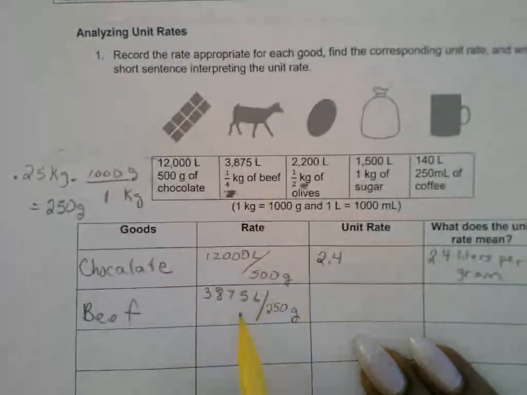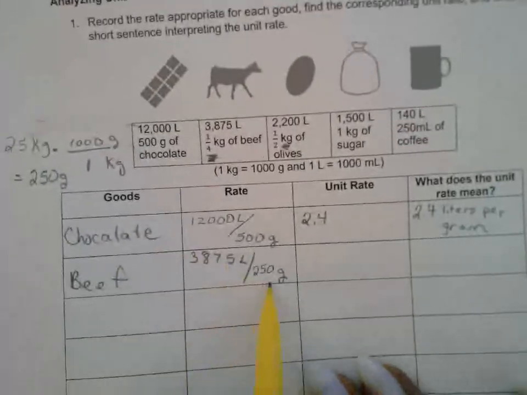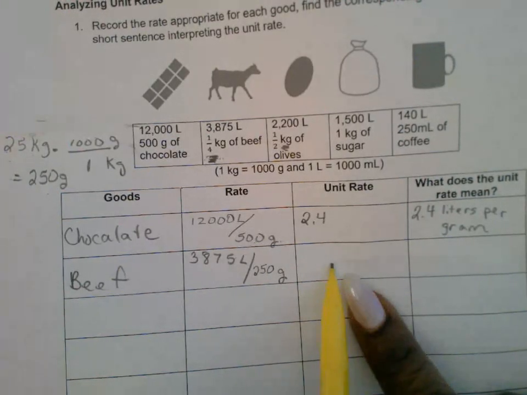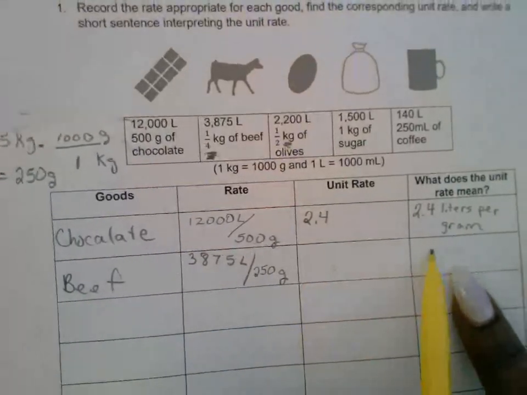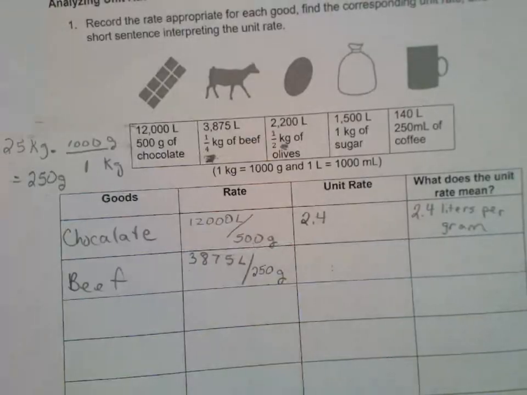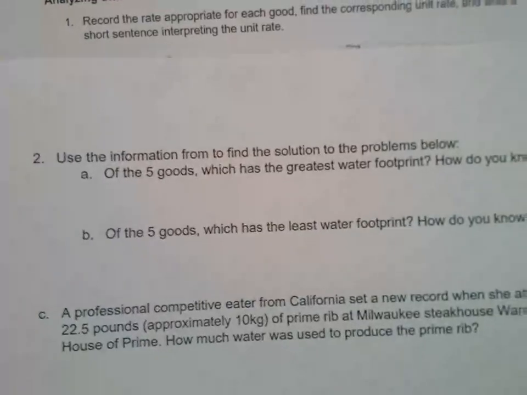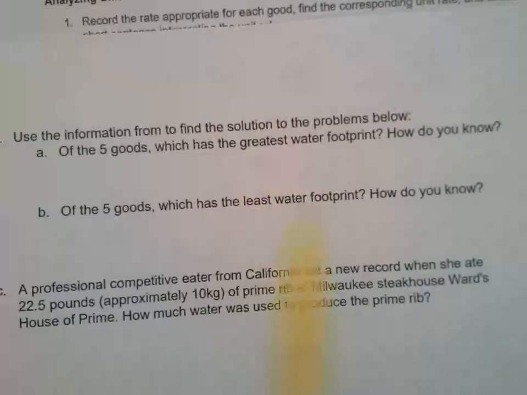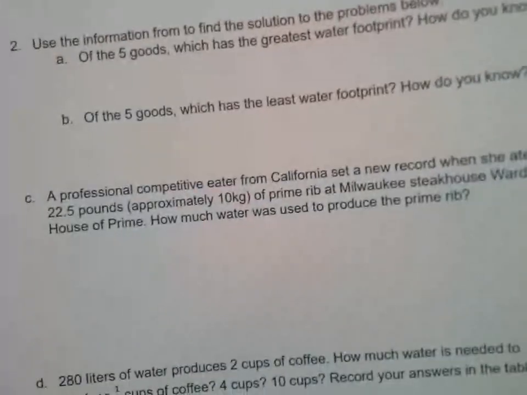The unit rate will be just a number. So you're going to divide these two and write your answer here. And then once you get that answer, you'll write it with the phrase liters per gram. Following that, you will complete number 2. Using the information, you have to decide which has the greatest and the least water footprint.